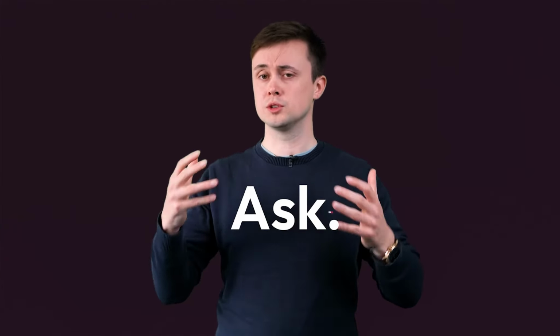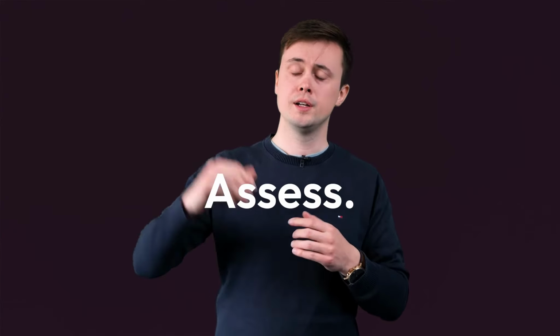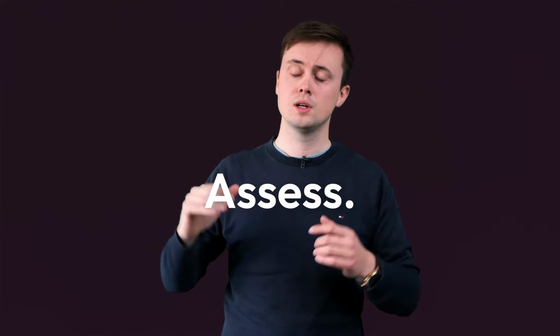Ask is where, if you want to know something, you've got to ask. 10 to 20 questions should be enough to get all the information you need from your respondent. Next up is assess. Here we're going to add a value to each answer option, which will then provide you with a total score with different subscores.